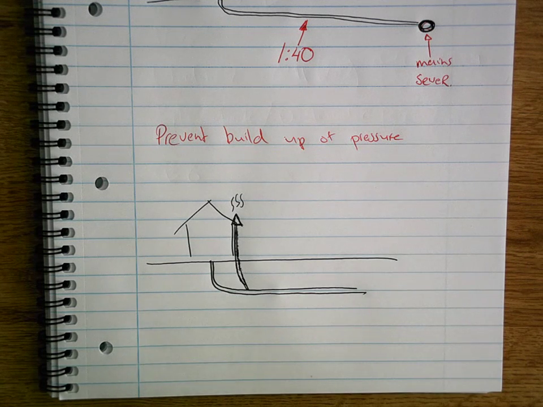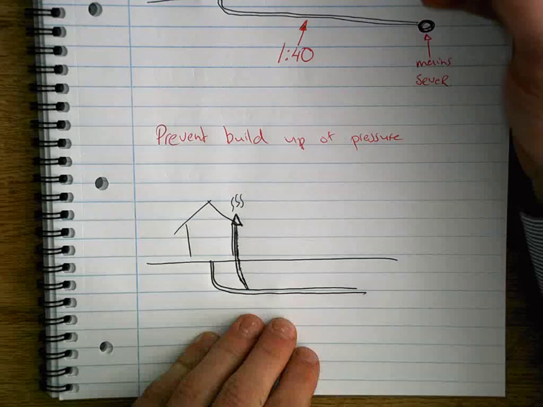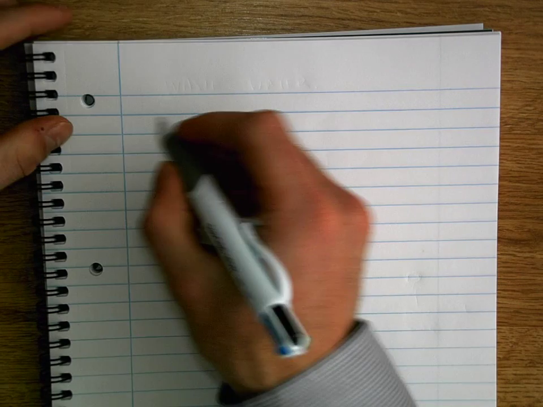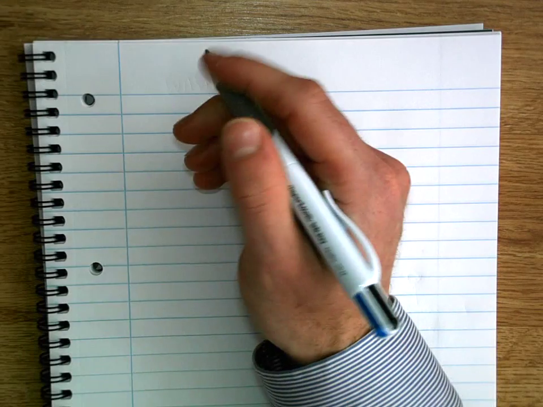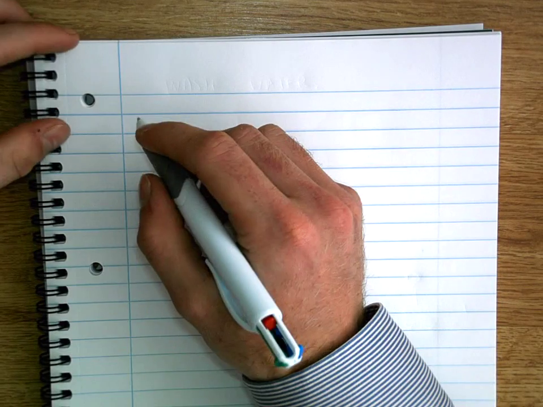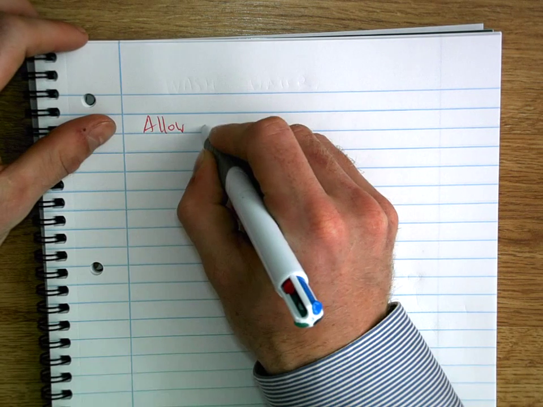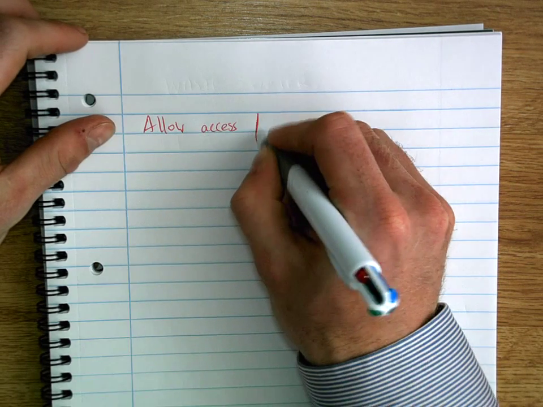Now the third function of a system like this, we have self-cleansing, we have to prevent the build-up of pressure. The third one that I would include in an answer would be that such a system has to allow access for maintenance. If there's any reason you need to get into pipework, if there's a blockage, if there's a leakage, whatever, you need to be able to access that. So we're going to say allow access for maintenance.